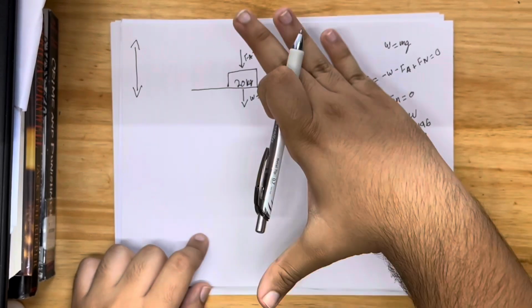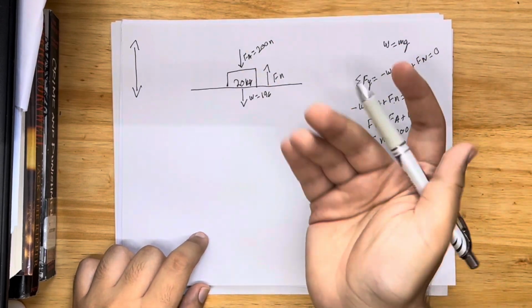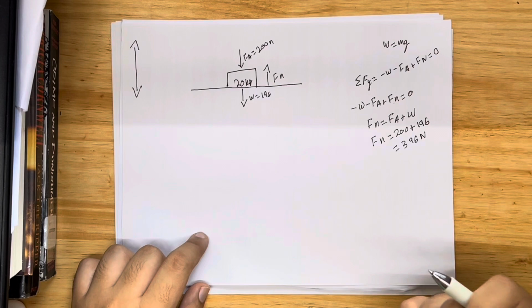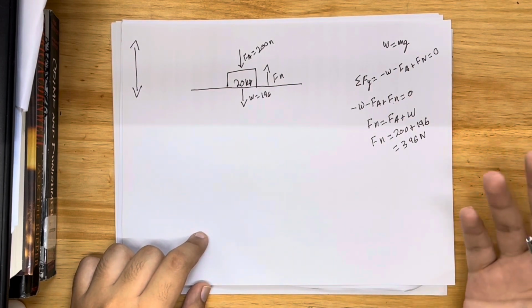So that makes sense, right? Because if you push on the box, more force will be on the surface, therefore the surface has to push back even more. So it's increasing the normal force. Now, can we decrease the normal force?